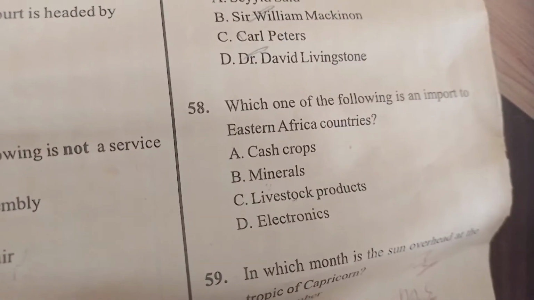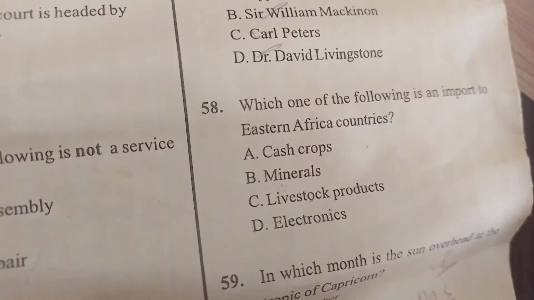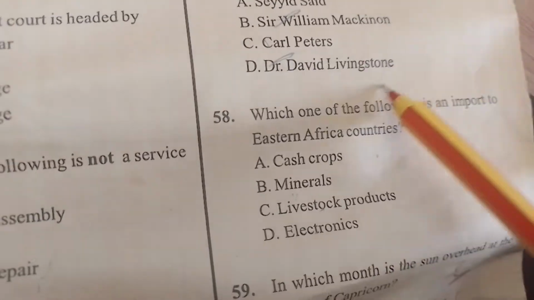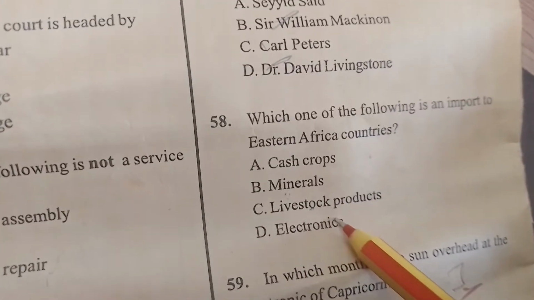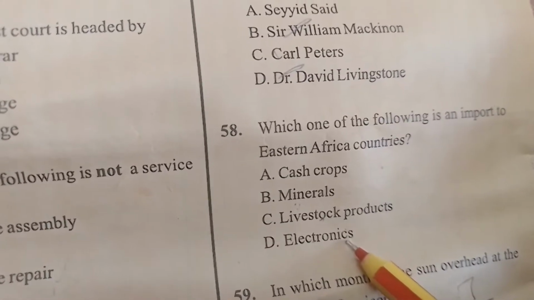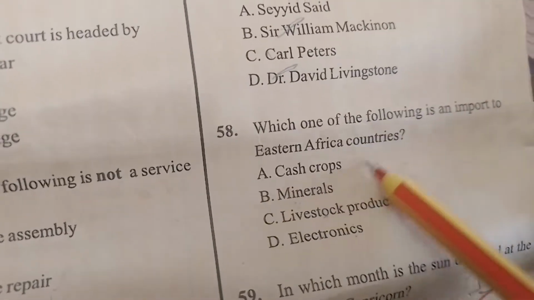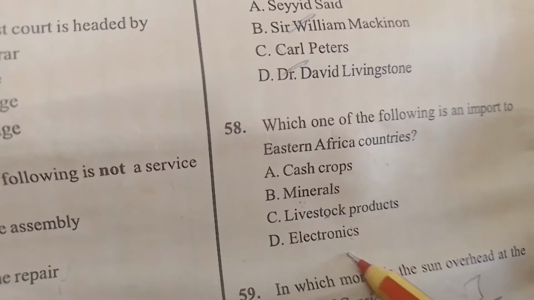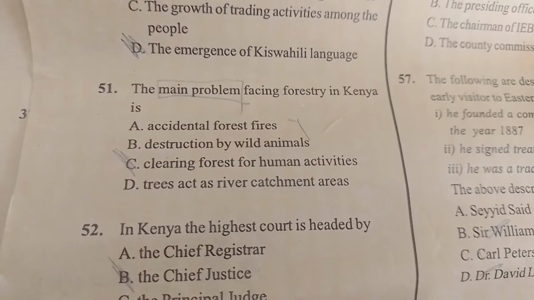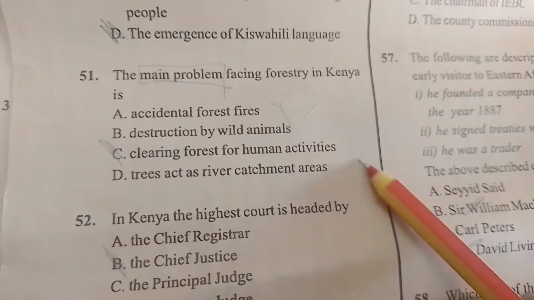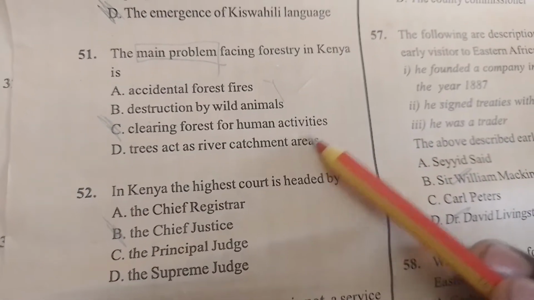Which one of the following is an import to East Africa? An import to East Africa is electronics. But remember, the major import into Kenya is crude oil. Electronics, we have medicine. The cash crops, minerals, and livestock, we do export. We do import electronics. Another question, the main problem facing forestry in Kenya is clearing by human activities.